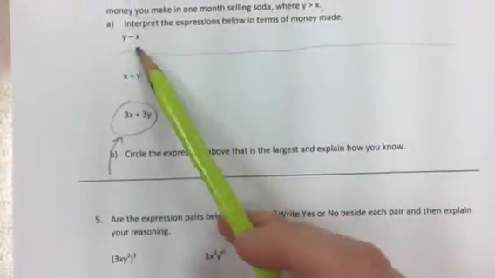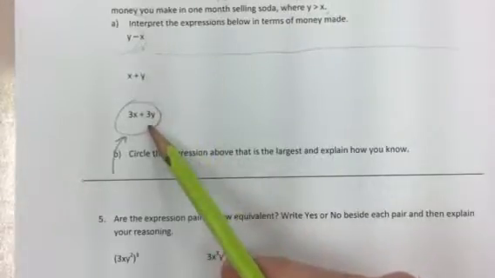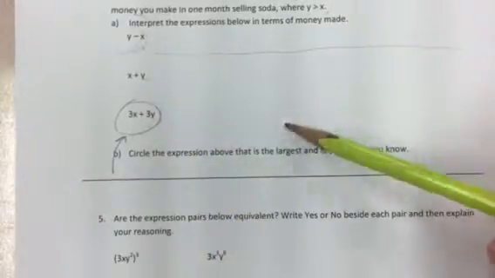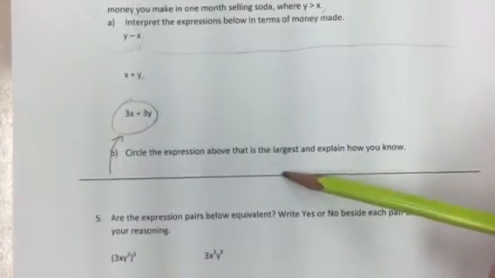So then circle the expression above that's the largest and explain how you know. Well, obviously this one's the largest because the difference in the two of them is going to be smaller. The sum of the total in 1 month is going to be smaller than the total in 3 months. So knowing what they mean is going to help you figure out which one is always the largest.